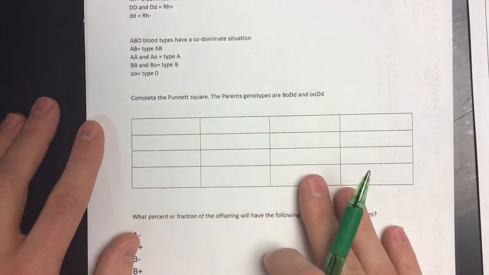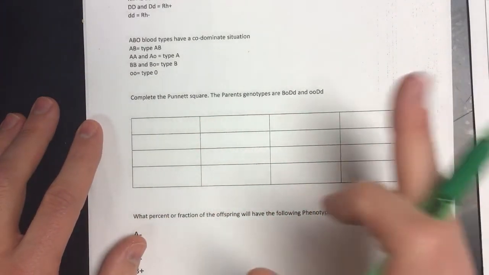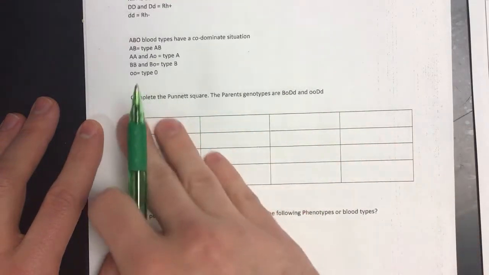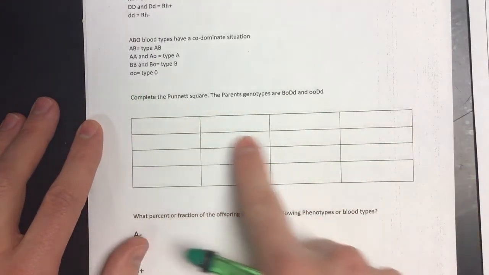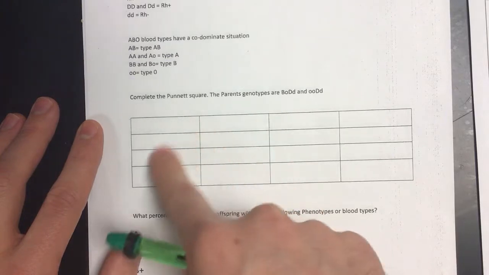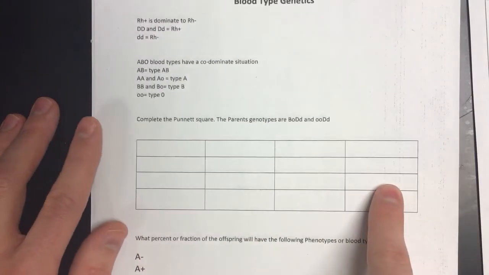And this shouldn't scare you. I'm going to help you set this Punnett square up, and even on the test, I will help you set this Punnett square up. So all you have to do is know how to fill out the Punnett square and how to decipher the Punnett square. Neither one of those are particularly difficult.